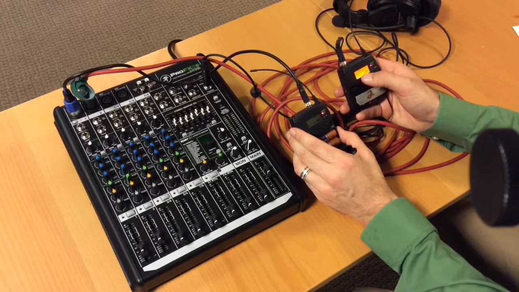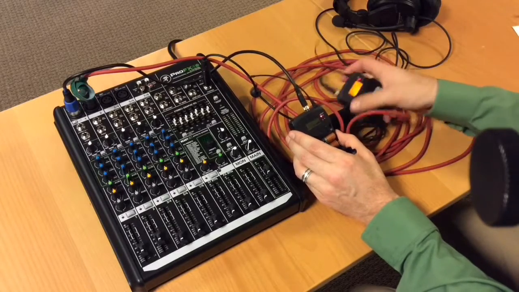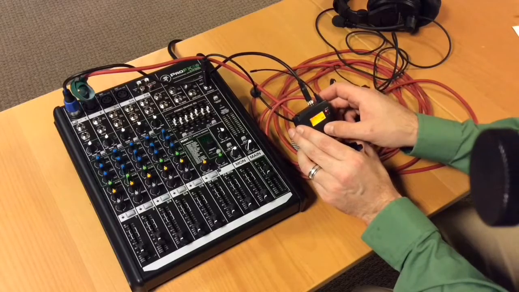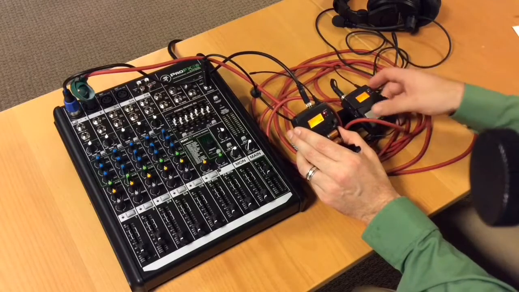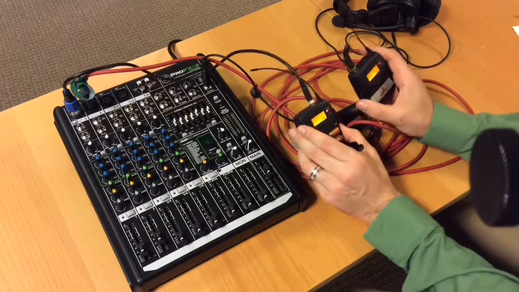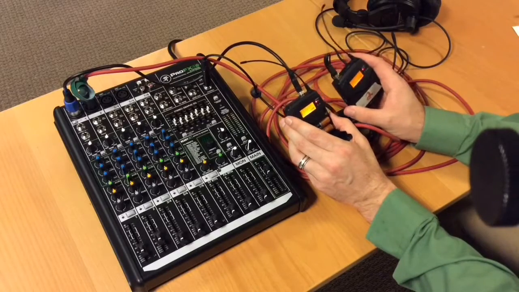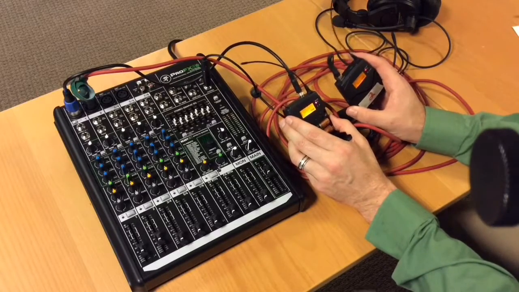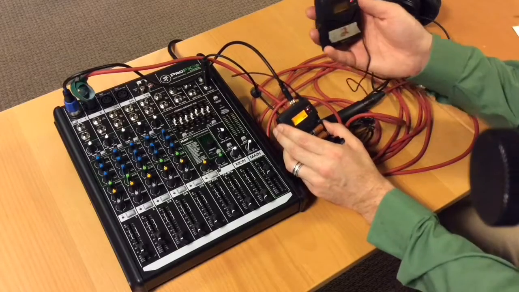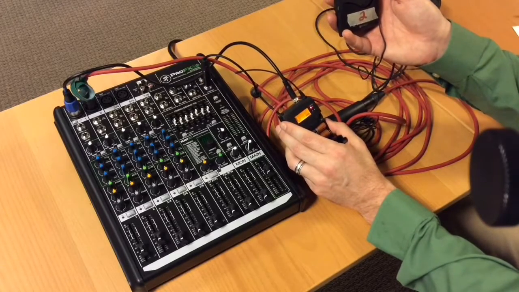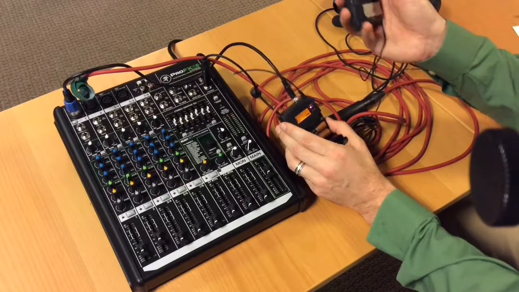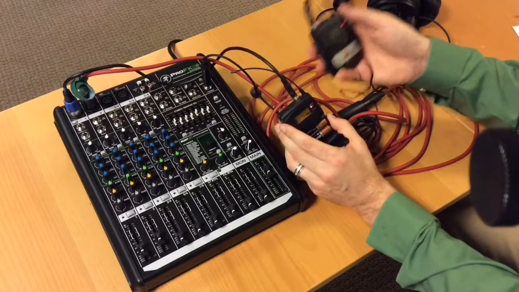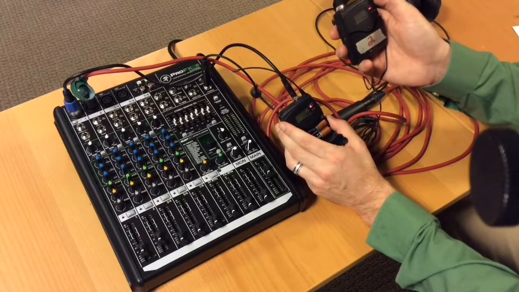It says B CH 1.3. Let's see what this one says. This one says B CH 1.3. Great, awesome. That means both of these microphones are on the same frequency. They're on the same channel, which is what you want. If this one was, say, on B 1.2, you would have to change it to 1.3 so that these could actually talk to each other. For these two to talk to each other, they have to be on the same channel.